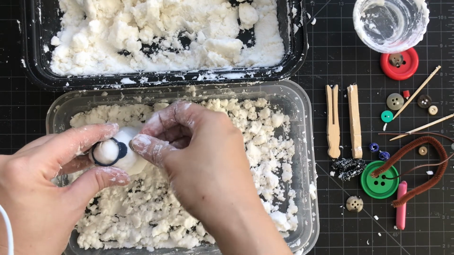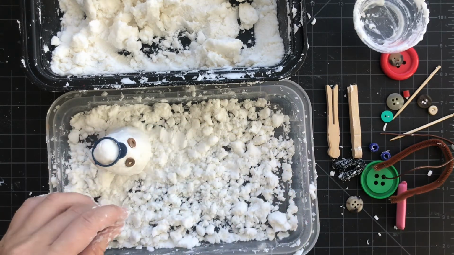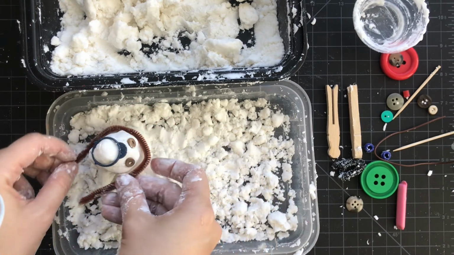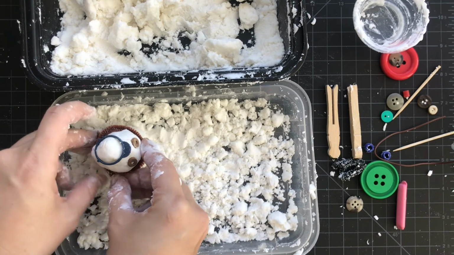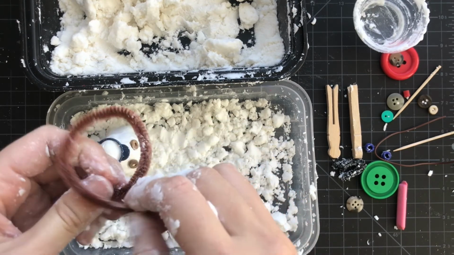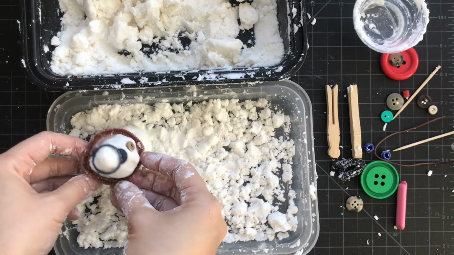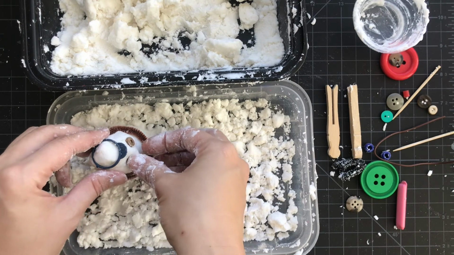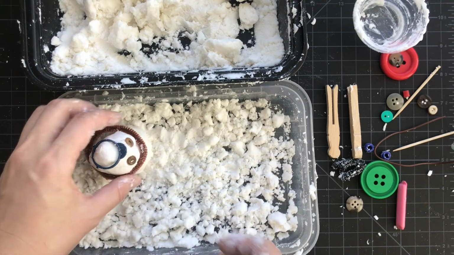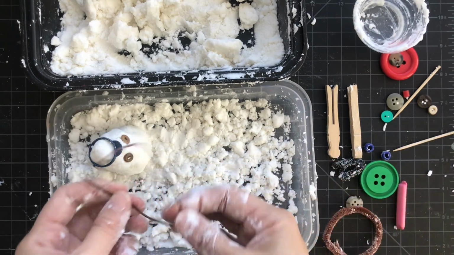Maybe some beads for the eyes for my snowman. I'll give it a scarf, maybe using a pipe cleaner. Bend it a little to make sure the pipe cleaner will stay in the shape that I want. Oops, lost my eye, so I'm going to put my eye back on. Press it down a little bit more, make sure it stays in there. I'm not sure if I like this pipe cleaner. Maybe I will switch to the wire here.